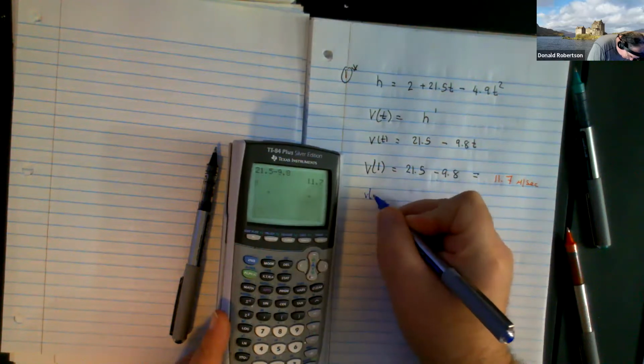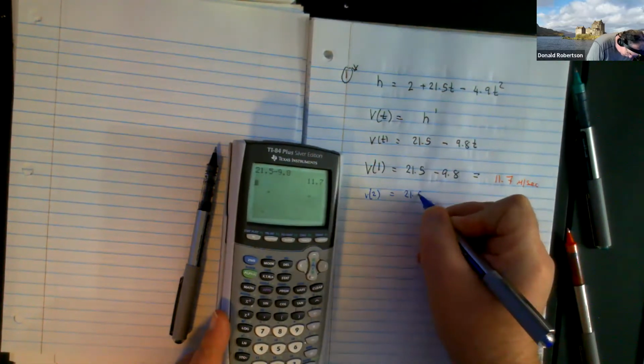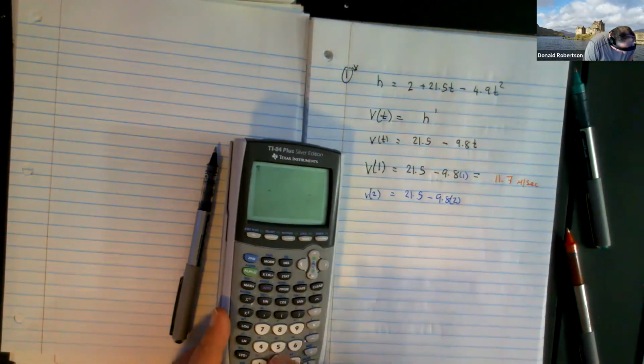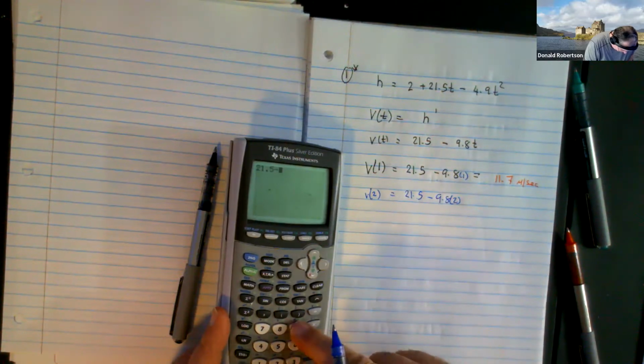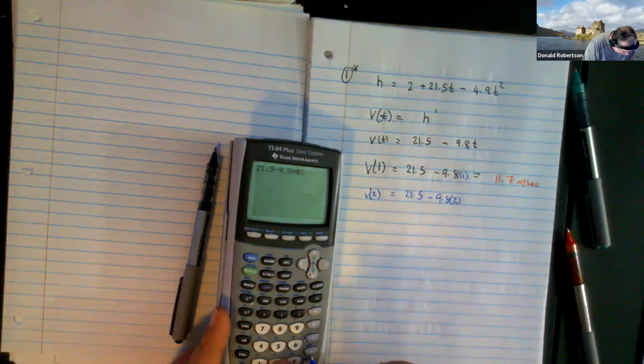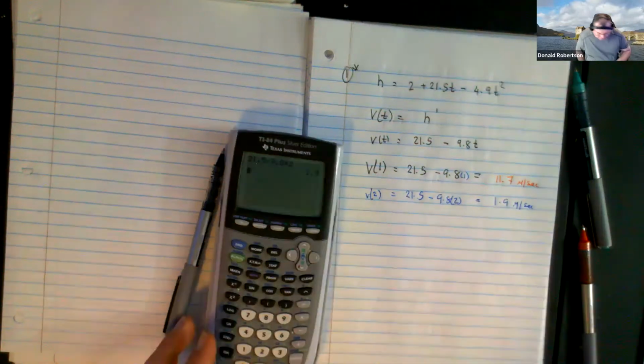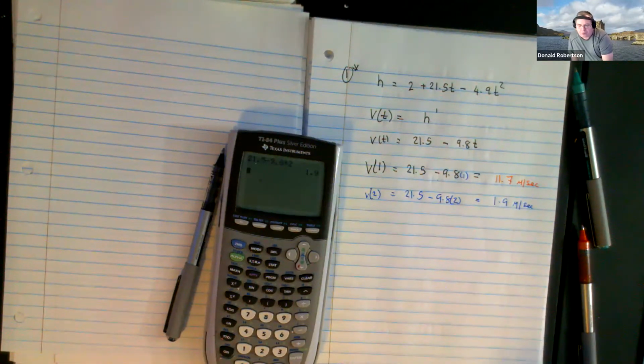What about the velocity at the 2 second mark? Well, 21.5, take away 9.8 times 2. And I'm now looking at 1.9 meters per second. Would you agree that it's still going upwards, but isn't it going upwards a lot slower? But doesn't that make sense? If you throw something in the air, doesn't it go fast, slower, slower, slower, slower, right? And then it reaches the peak. And then doesn't it normally, unless it leaves the Earth's atmosphere, come back down again?